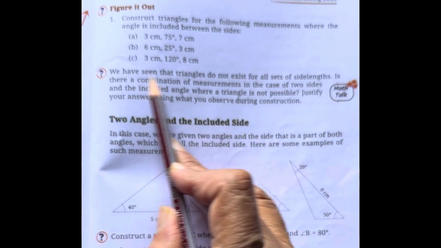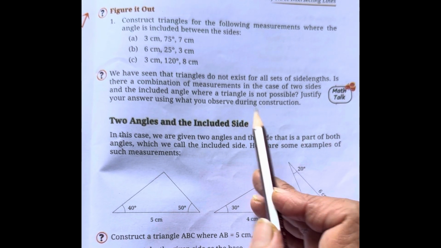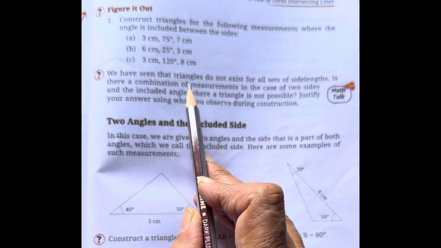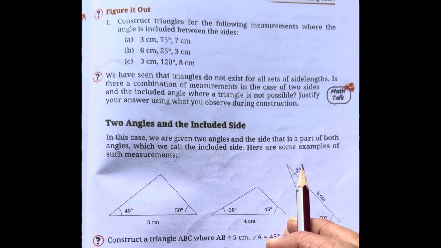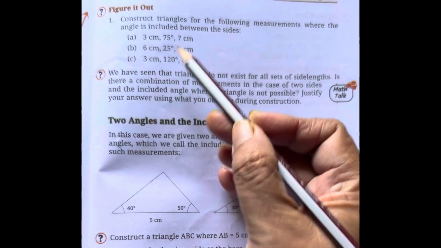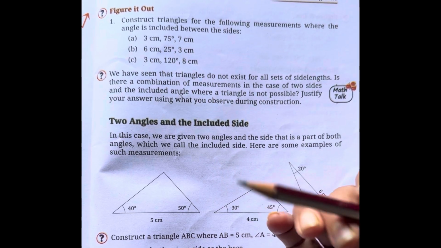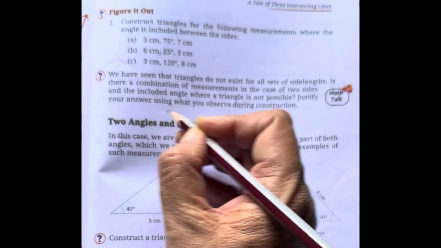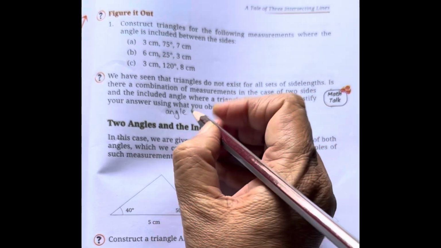Now there is a question that we have seen that triangles do not exist for all set of side length. Right? We saw that in triangle inequality and we were able to check with the triangle inequality. So is there a combination of measurement in case of 2 sides and the included angle where a triangle is not possible? So yes, there are possibilities there also. You see the measurements given over here in the previous exercise. 75, 25, 120. Right? You know that sum of all the angles of a triangle is 180. So the angle cannot exceed 180 degree. It cannot be even 180.